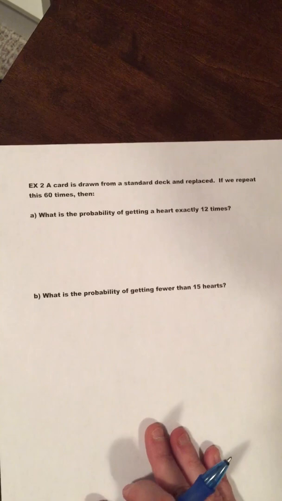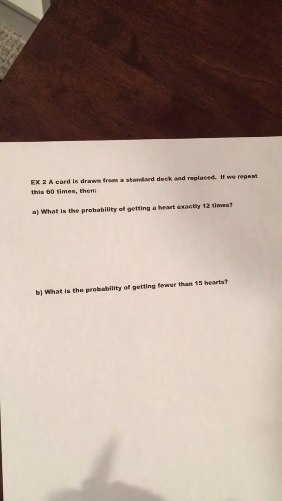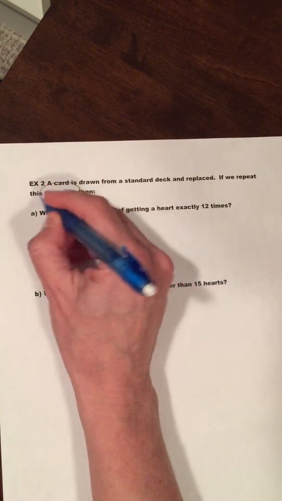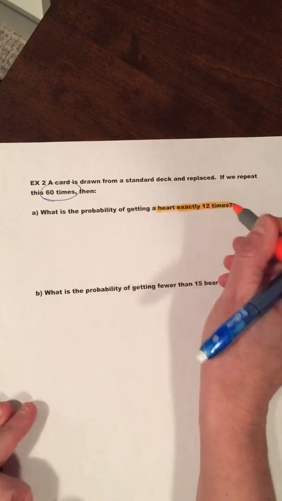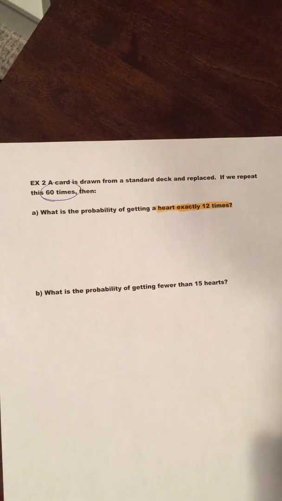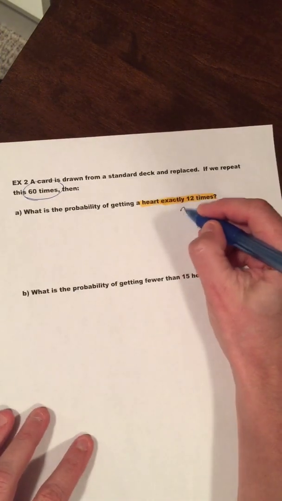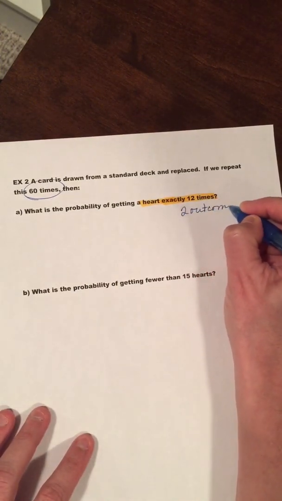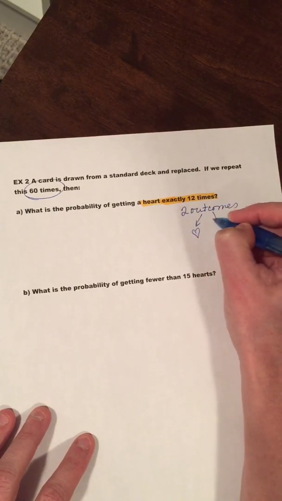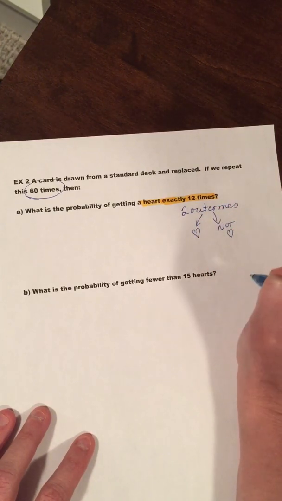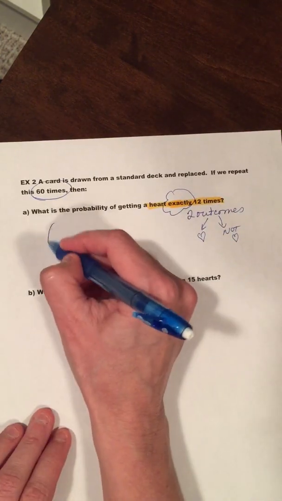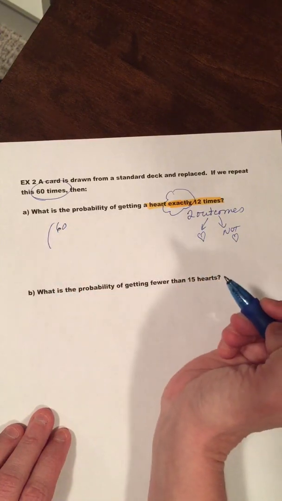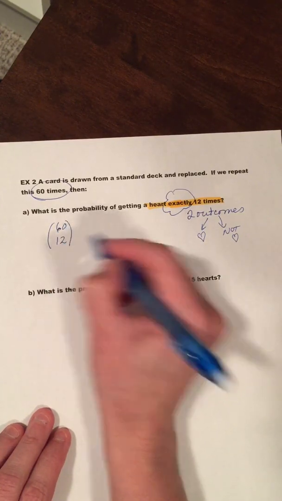A card is drawn from a standard deck and it's replaced. If we repeat this 60 times, what is the probability of getting a heart exactly 12 times? So again, this is 2 outcomes, heart or not. The word exactly is the classic Bernoulli. So number of trials, 60. Number of successes, 12.